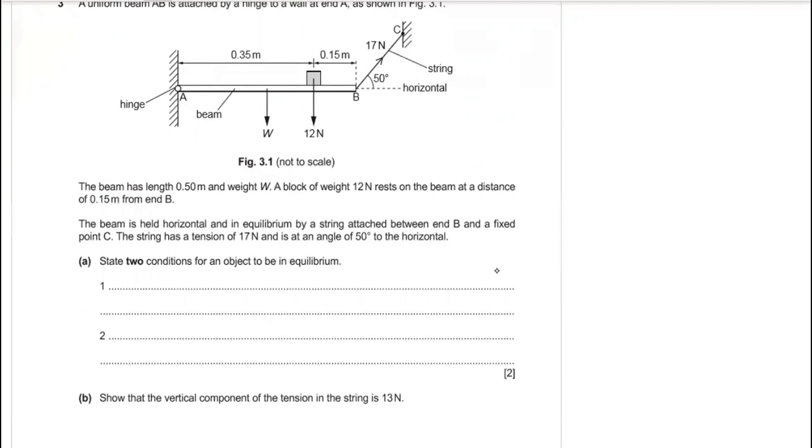The beam is held horizontally in equilibrium by a string attached between end B and a fixed point C. The string has a tension of 17 newtons as indicated in the diagram, and the angle to the horizontal is 50 degrees. State two conditions for an object to be in equilibrium.